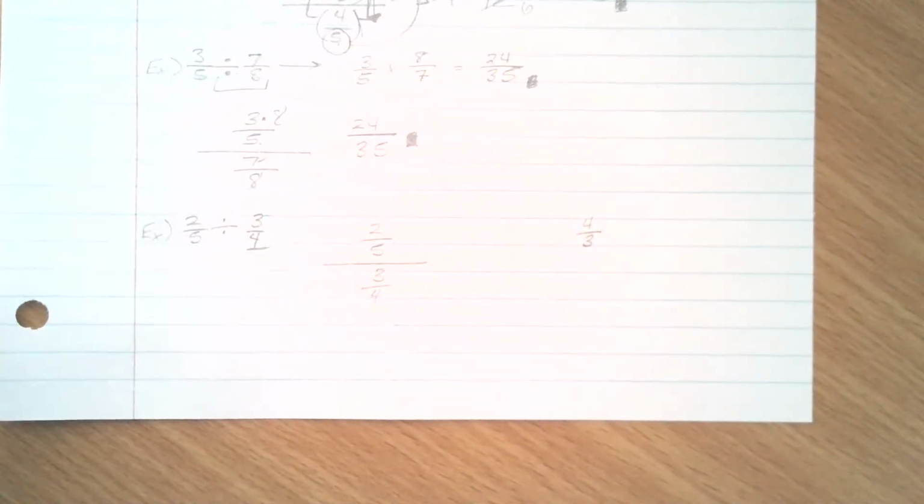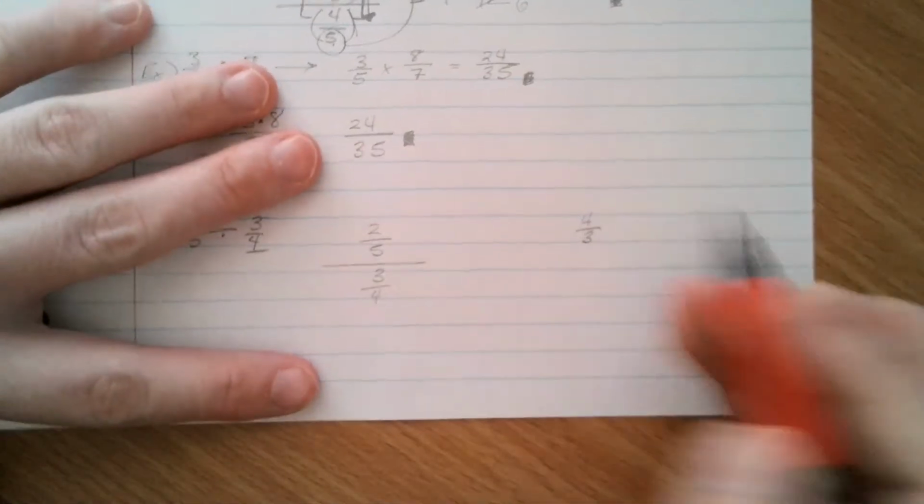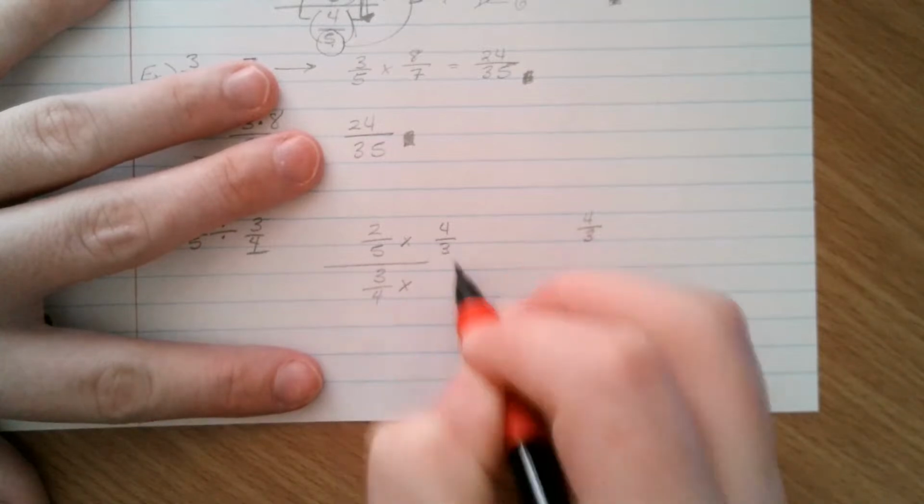Now, this is a bit convoluted. But you find this reciprocal and you multiply it by both the top and the bottom.